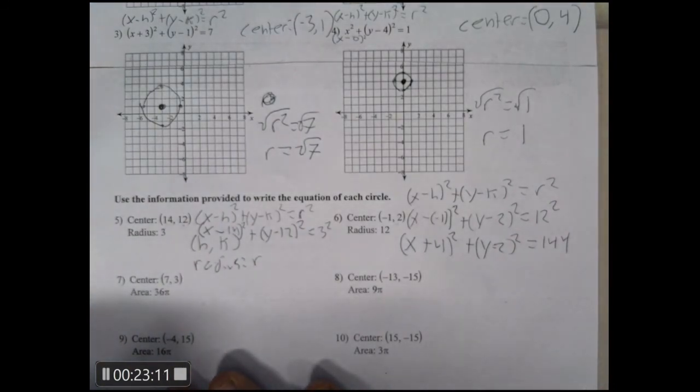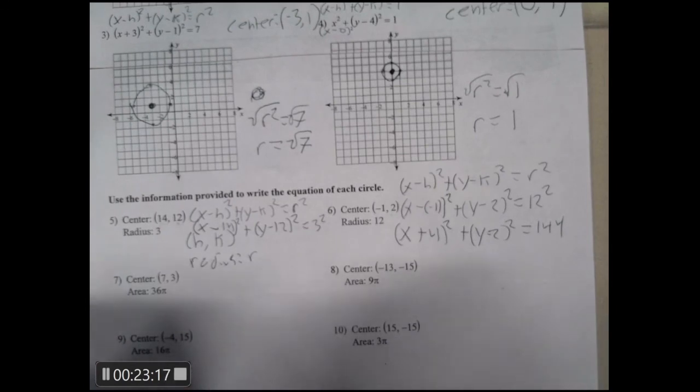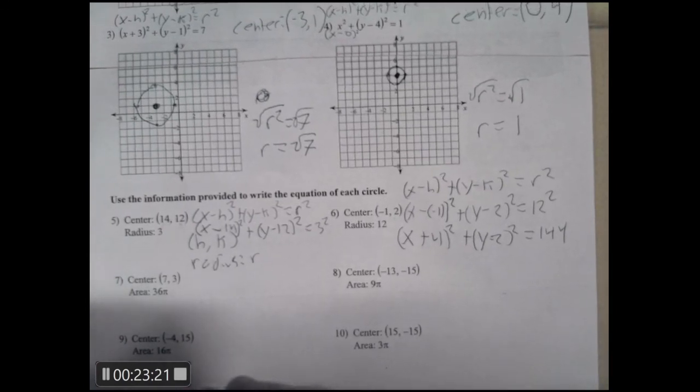Does this make sense? Is this okay? If it's not, once again, just write down your question and we can look at it when you come in. Okay?